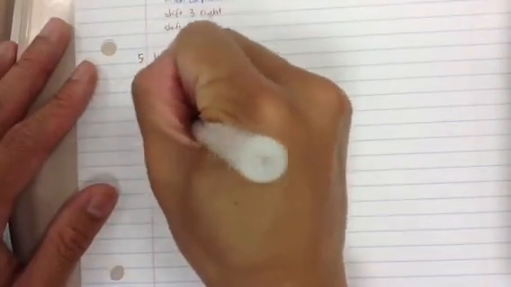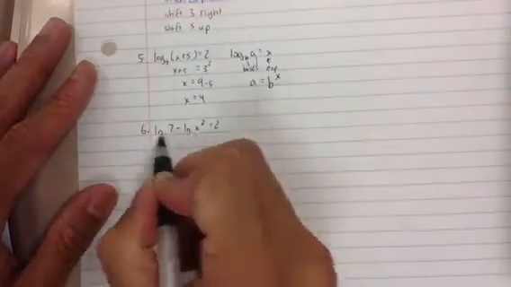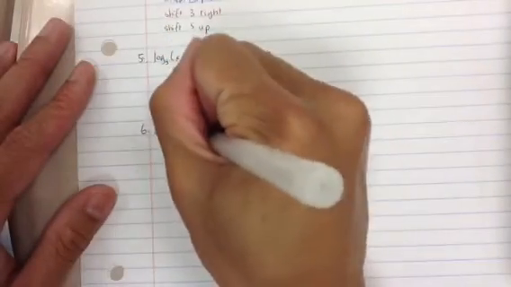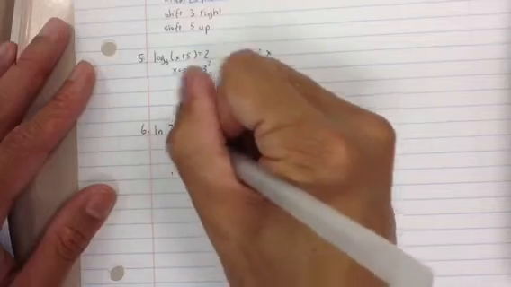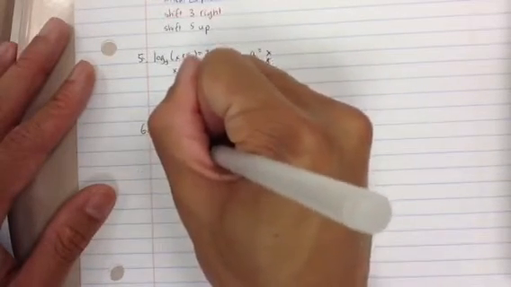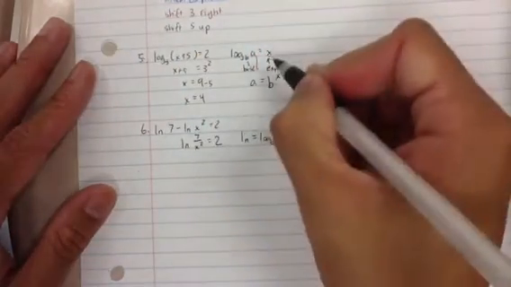Number 6, natural log of 7 minus natural log of x squared equals 2. If I have two logs of the same base, in which case this is e, you will take the first over the second. That's what you do when you subtract. Combine them within the same logarithm. You know that the natural log is the same thing as a log base e, meaning I can do the same thing I did up here.